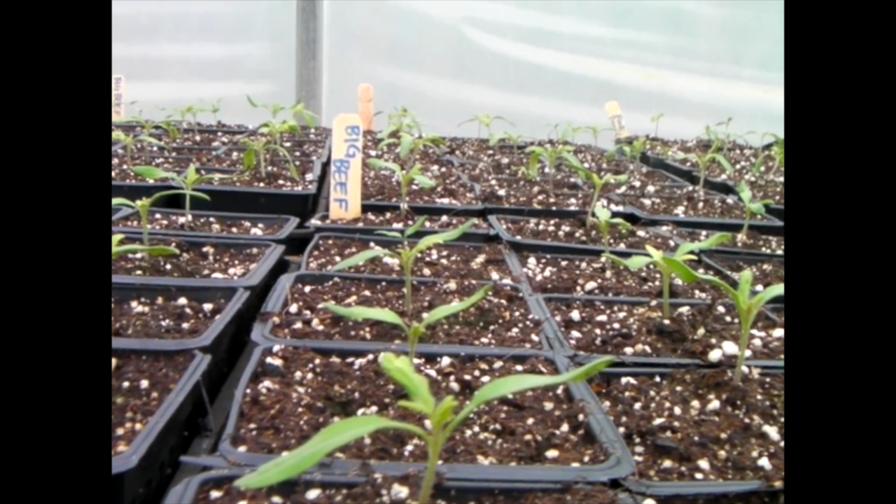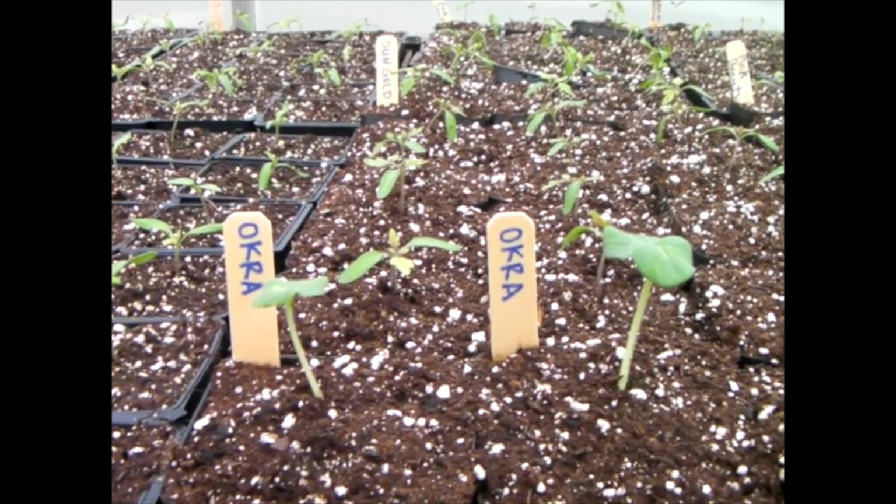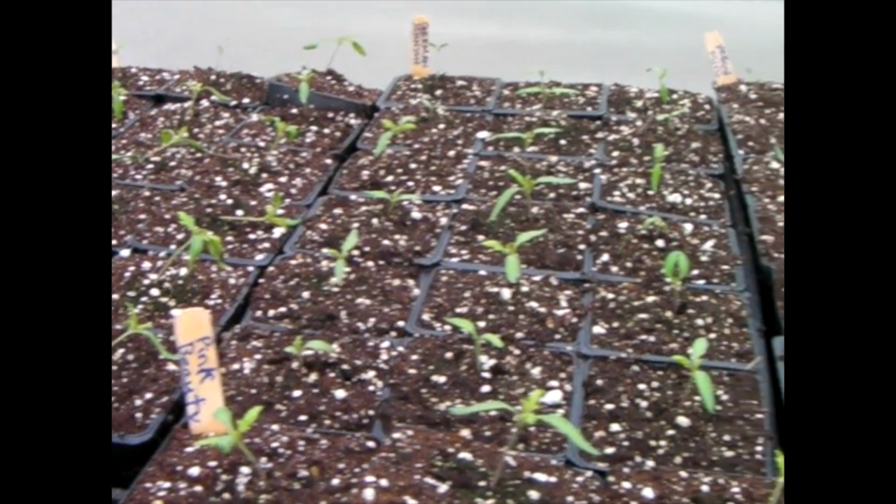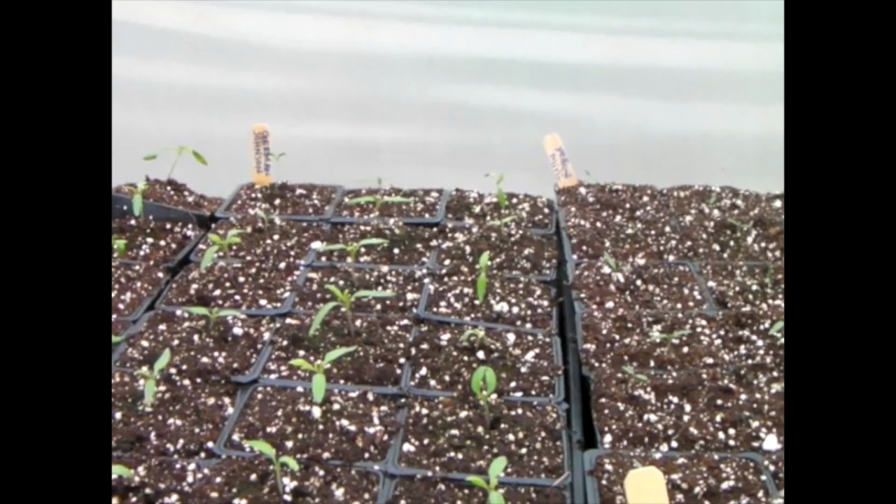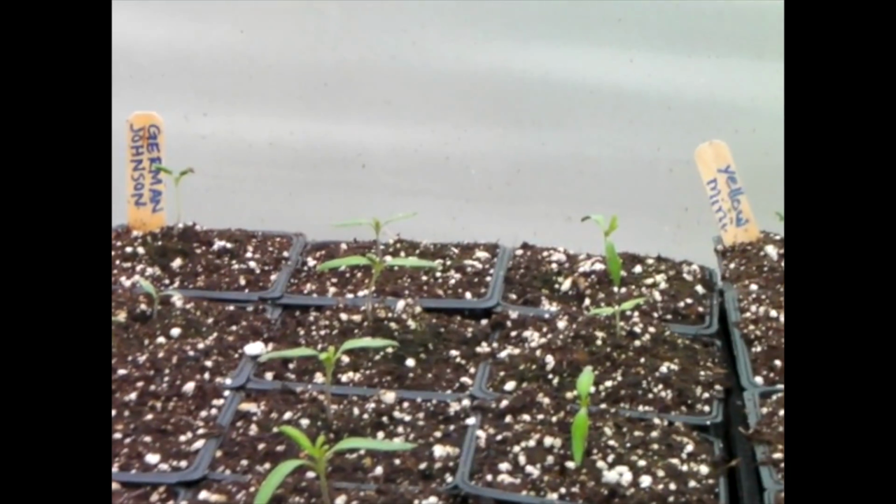Like green beans and stuff, it's kind of like herbs. I don't know how familiar you are with them, but say for instance basil or parsley will last for 6 to 8 months, where cilantro and dill might only last a couple of months.